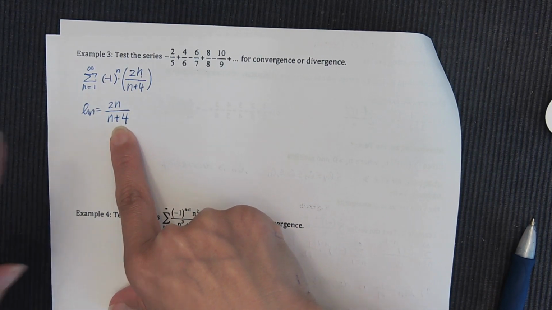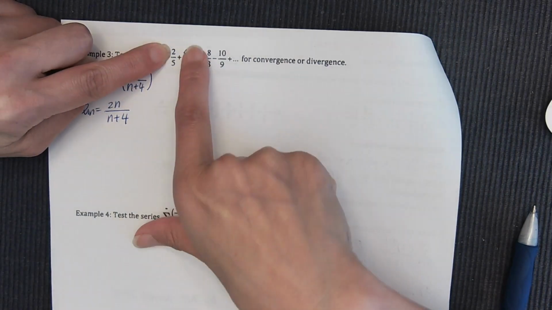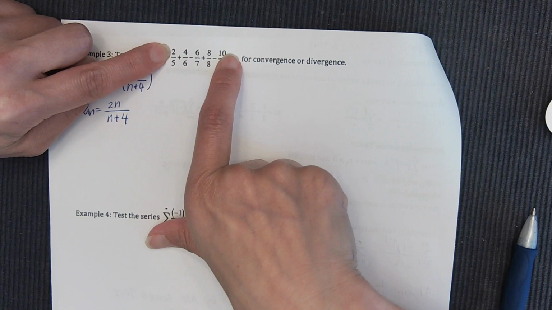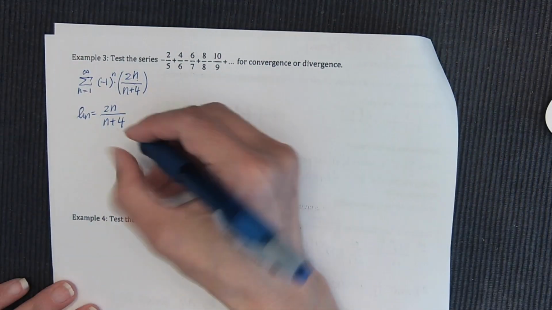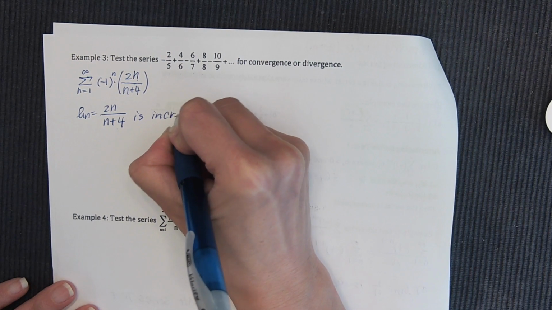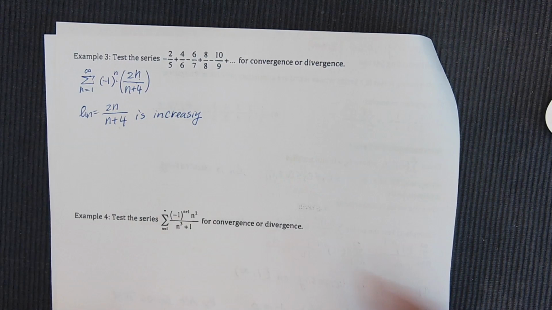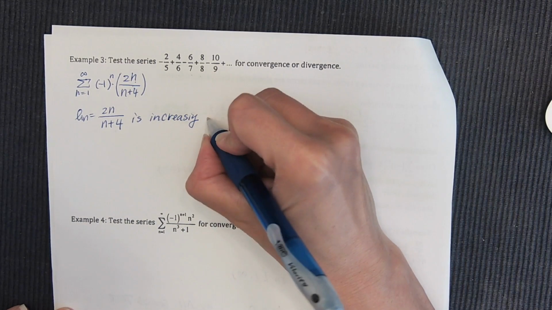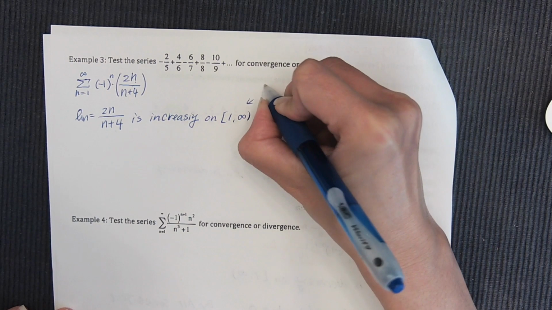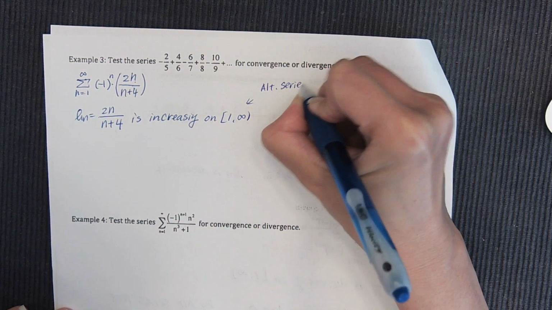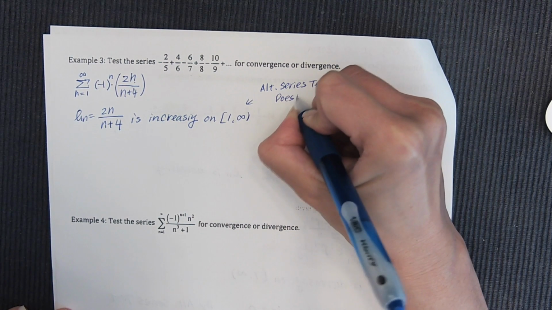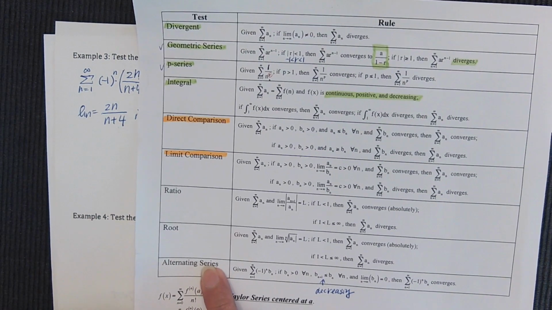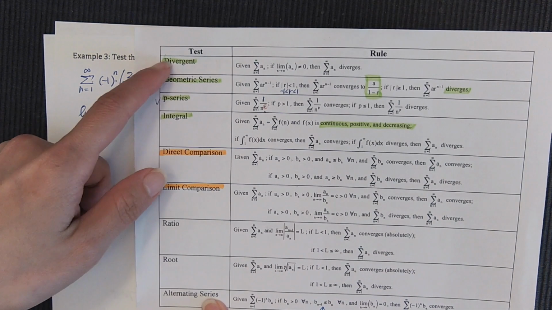It actually increases. Increasing, right? If you look at it, 2 over 5, next one 4 over 6, 6 over 7, 8 over 8. It's definitely getting bigger and bigger. It's a 1, next one 10 over 9. Oh, it is increasing, right? Oh, I already failed the alternating series test because it's gotta be decreasing. Alternating series test doesn't work. But what do I say? If the alternating series test doesn't work, which test do we use? Divergence. Oh, I gotta go straight to the divergence test.